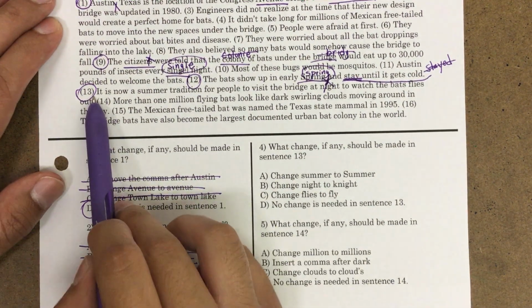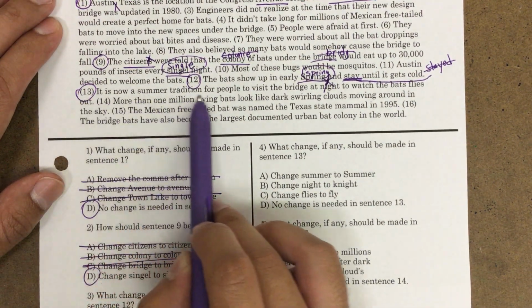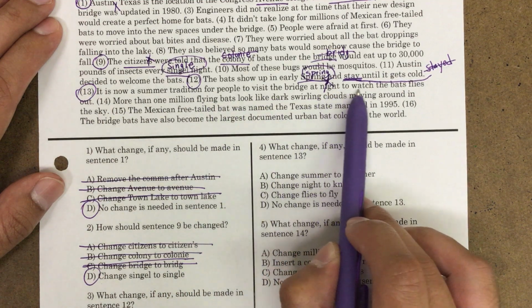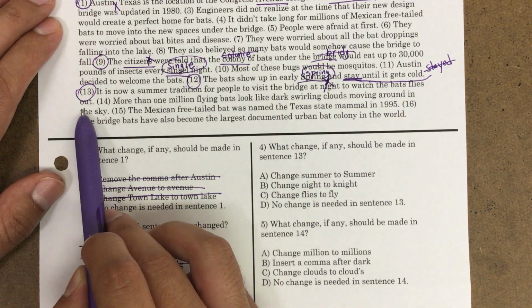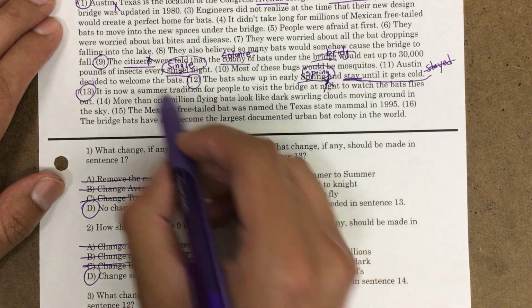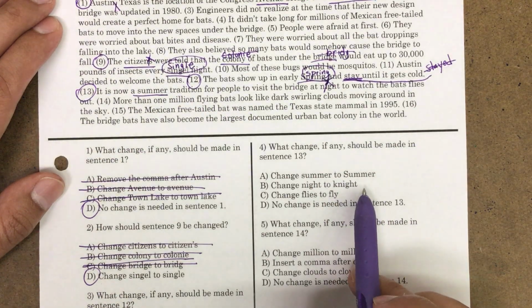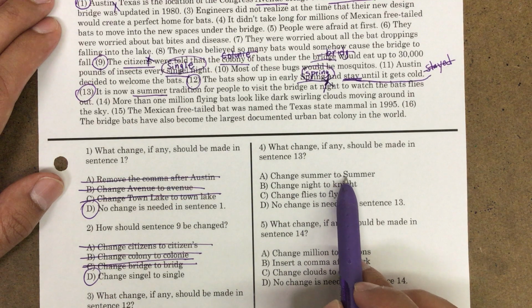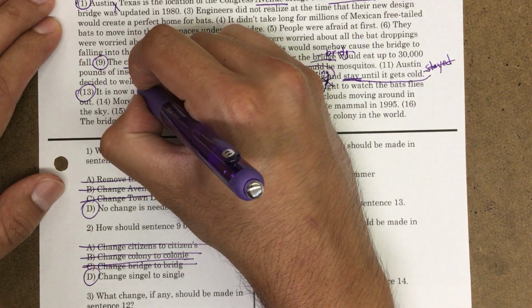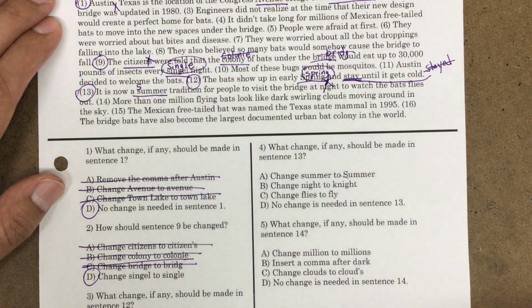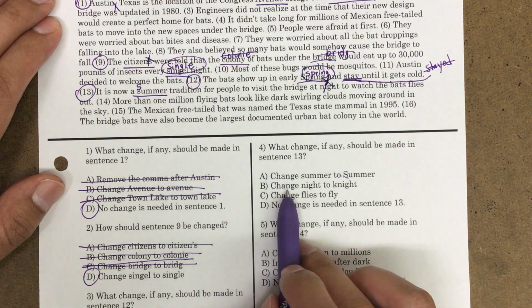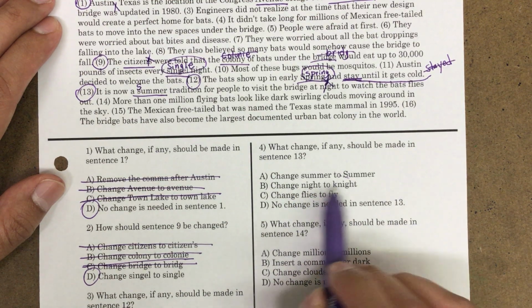Let's see what it says. 13. It is now a summer tradition for people to visit the bridge at night to watch the bats flies out. Underline summer. And they want us to, it's a season. They want us to start that word with an uppercase S. Change night to night. These two words sound the same, but they're spelled differently.